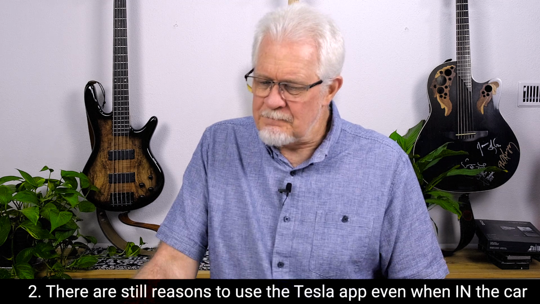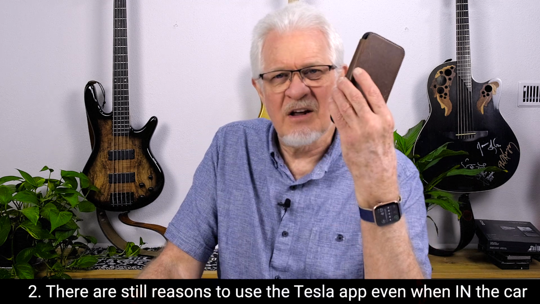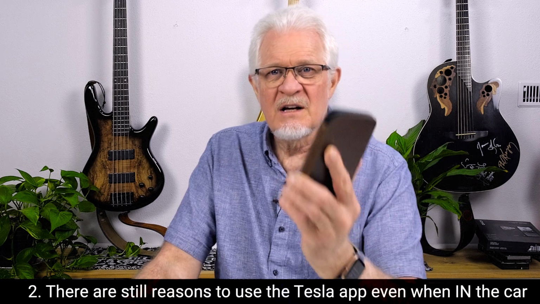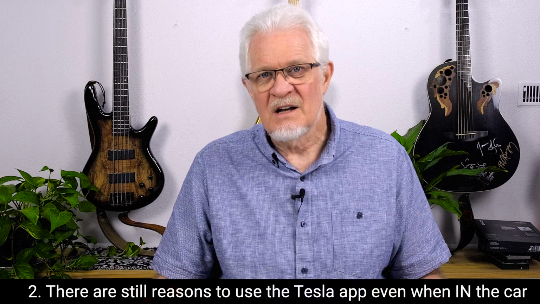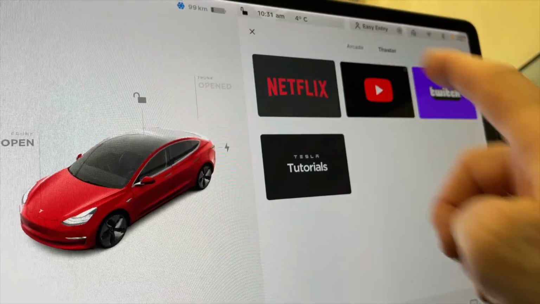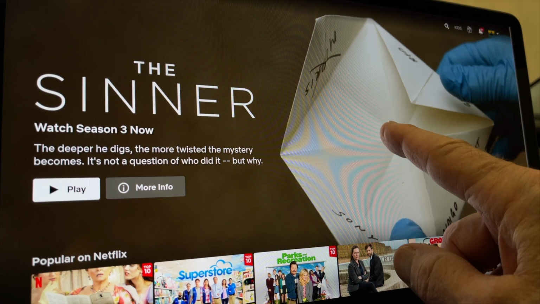The other thing I wanted to mention here is that one of the reasons that the Tesla app is still useful even when you're in the car. Let me give you one example of when you need it. We're at the parking lot of our local superstore. Janine's in the store getting a few things that she forgot, and I don't know how long she's going to be, and I want entertainment. So I jump into the entertainment section, hit Netflix, and start watching Netflix.